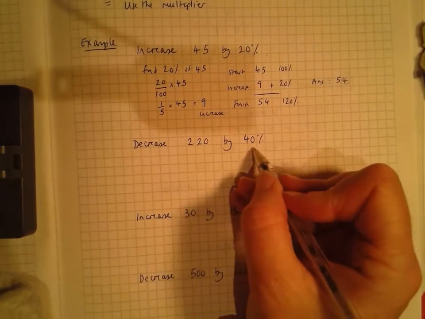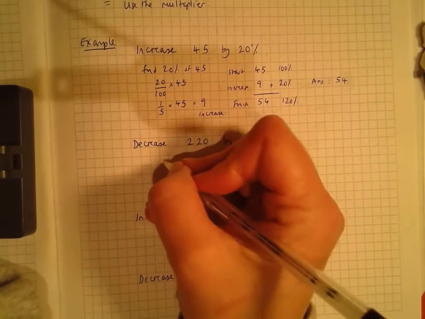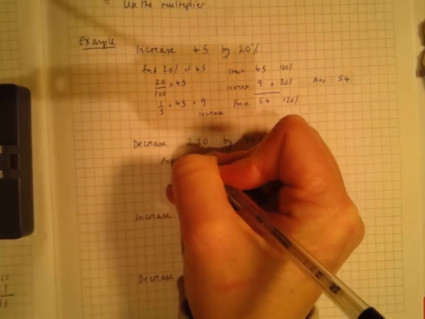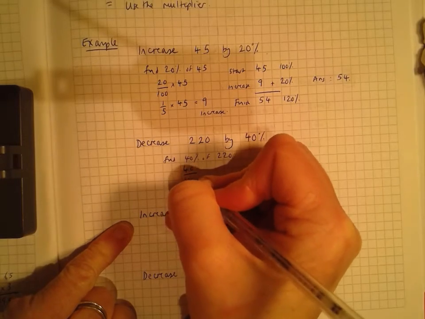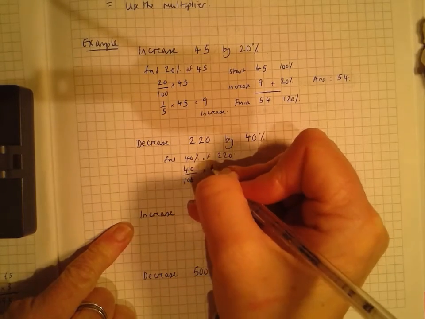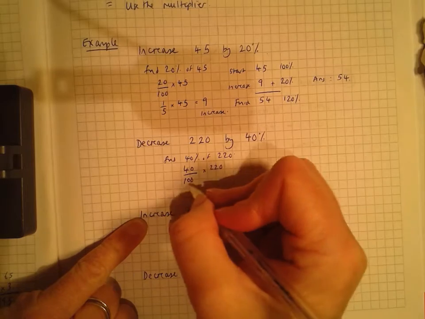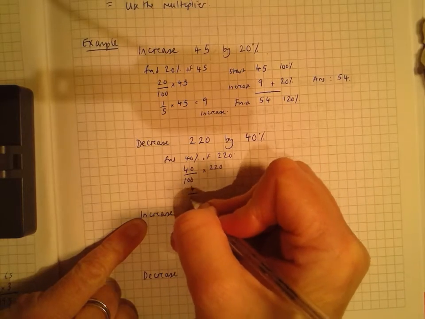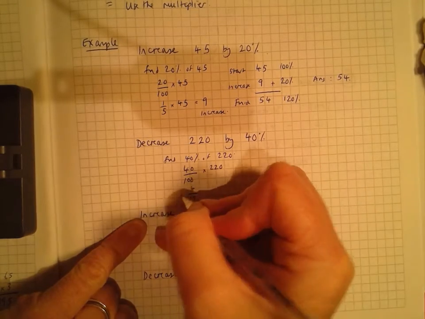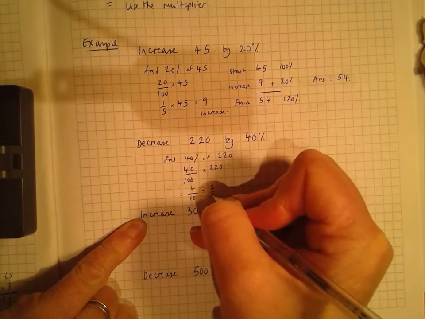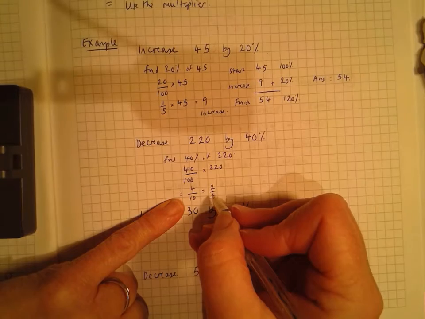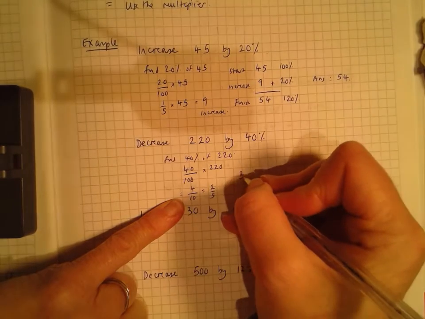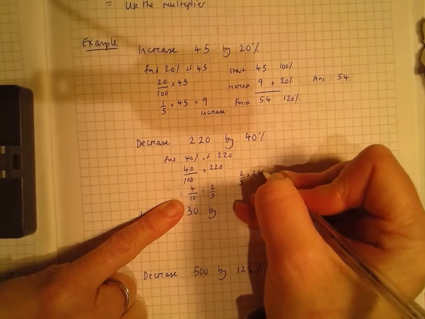Decrease 220 by 40%. So I've got to find 40% of 220. So 40% is 40 over 100 times 220. Or I might know then that 40 over 100 is 4/10. Or I might see then that it's actually 2/5. So it doesn't matter which way I want to do it. Let's go with 2/5. So 2/5 times 220.